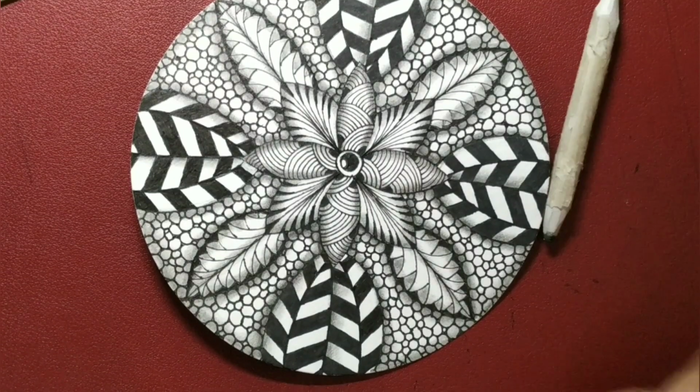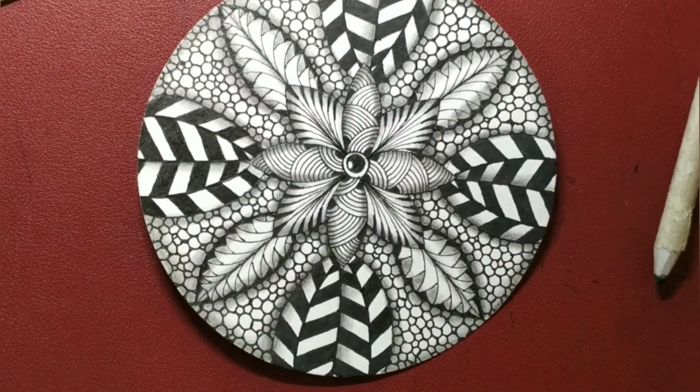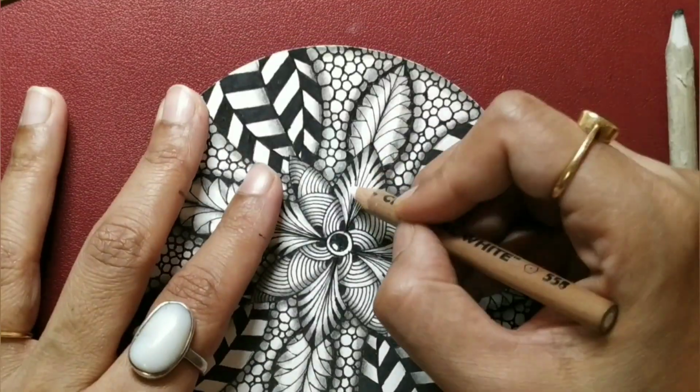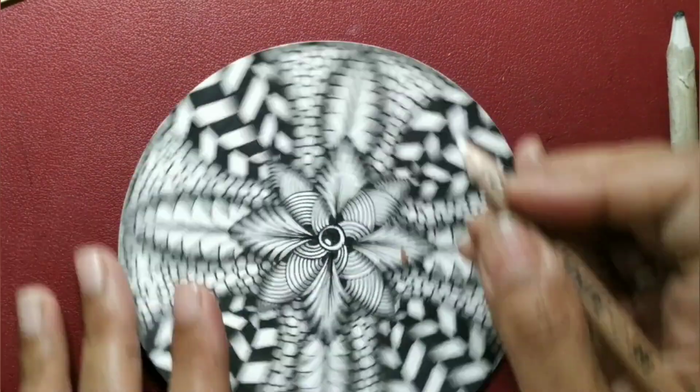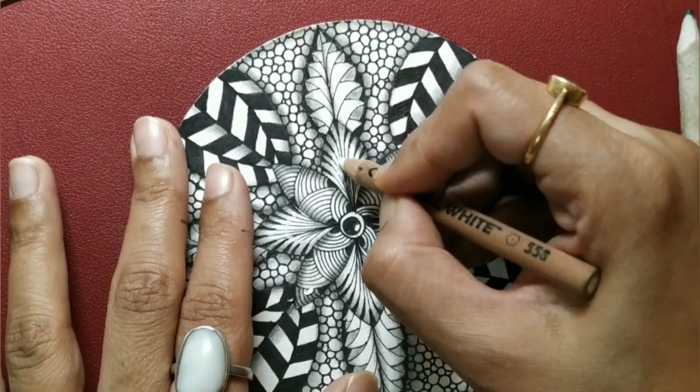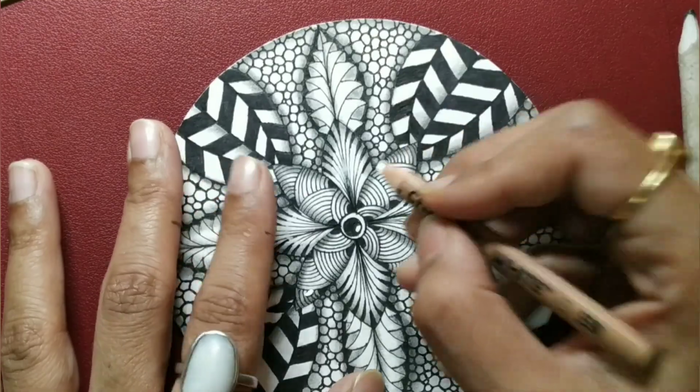So now comes the highlighting part. So sharpen your chalk pencil and give the highlights. It is entirely up to you where you want to. I can add highlights here like this.